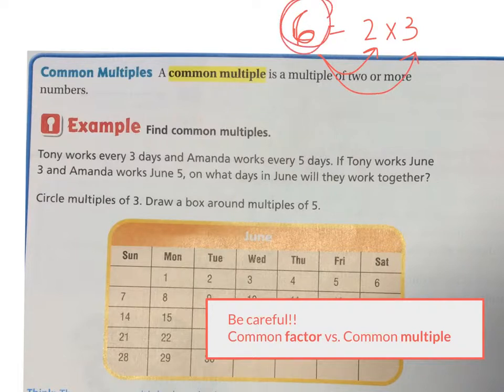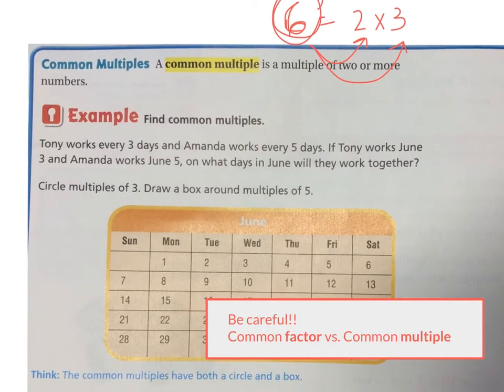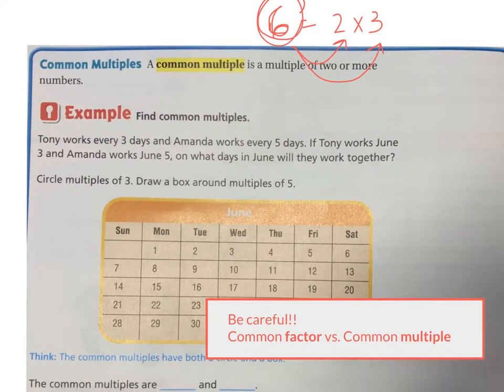We call it a common multiple because it's a multiple that 2 and 3 have that are the same. Okay? So a common multiple is a multiple of 2 or more numbers. So the question in your workbook is asking us to find some common multiples.